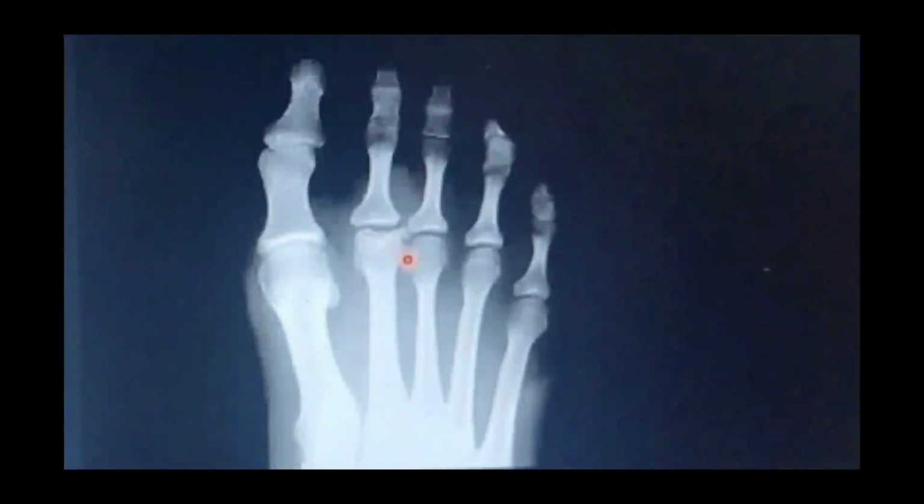Close view of the second and third metatarsal heads. Concavity can be seen in the second metatarsal head. However, the third metatarsal shows a mottled appearance. It shows sclerosis and slight lucency. Concavity can be seen in the second metatarsal head. So this is the disease called Freiberg's infarction due to osteonecrosis.